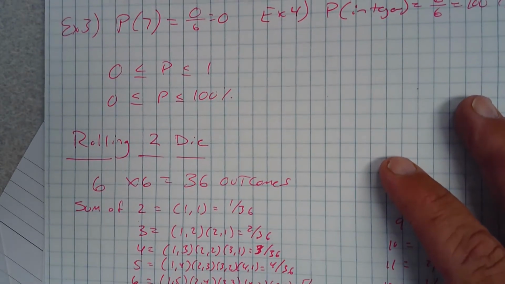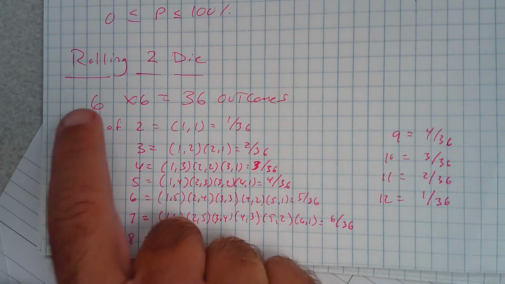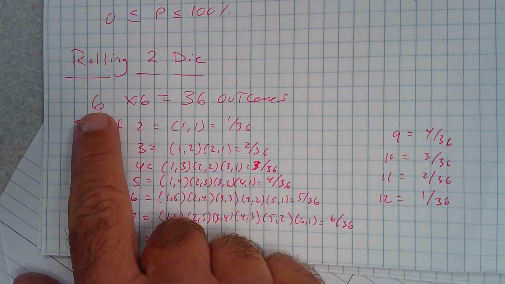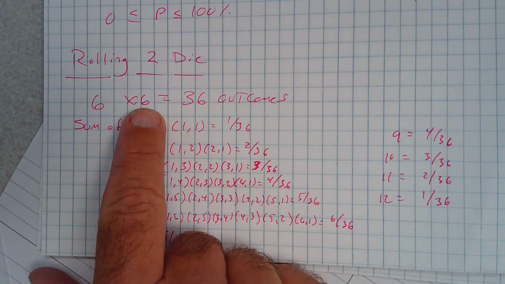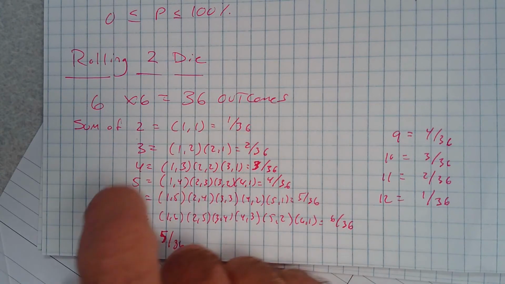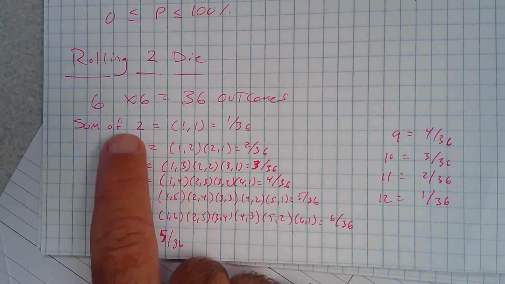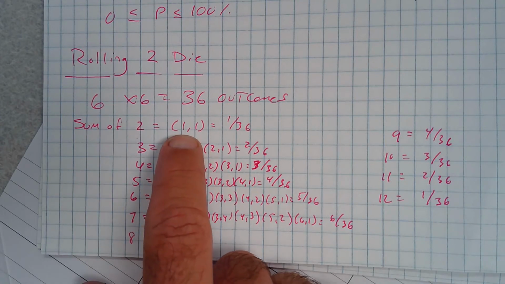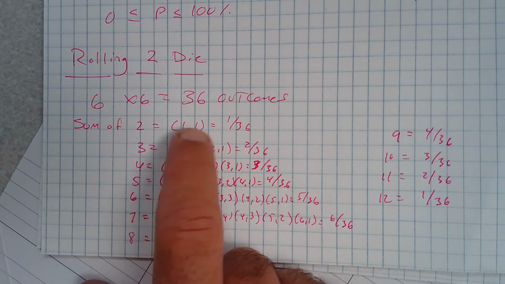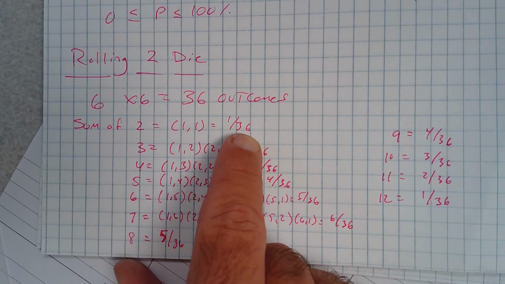If we roll 2 dice, the first die has 6 outcomes, the second die has 6 outcomes. So that's 36 total outcomes. Now if we said the sum of 2, what's the probability of getting a sum of 2? There's only one way it can happen. You can roll a 1 on one die and a 1 on the other die. So the probability of that happening is 1 out of 36.